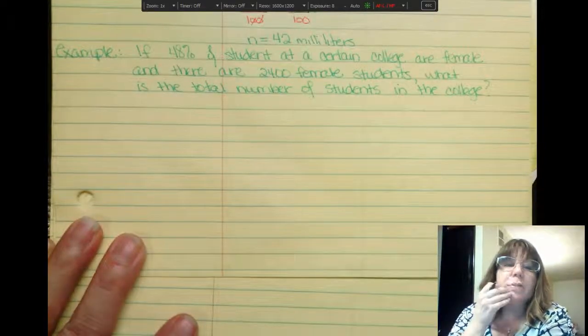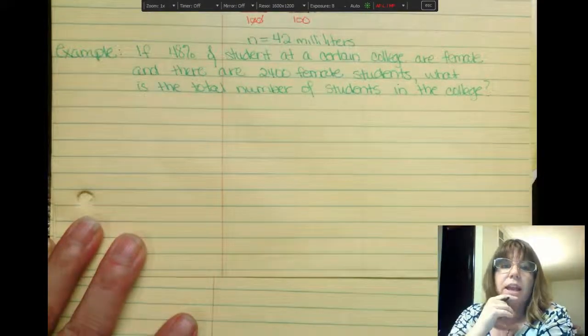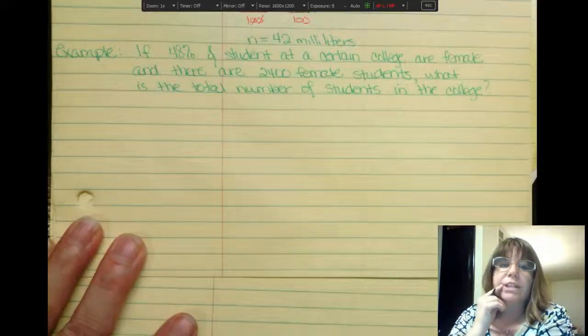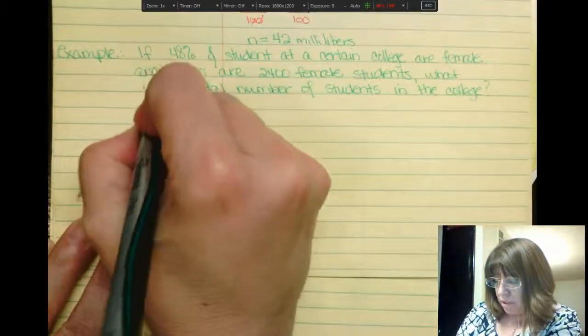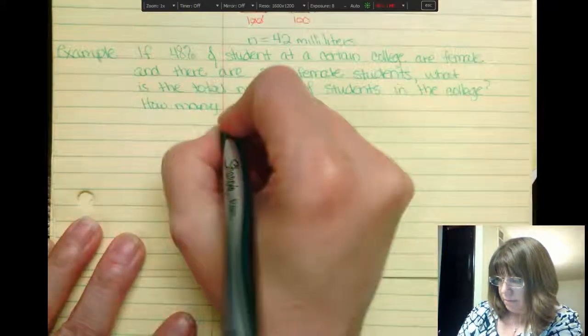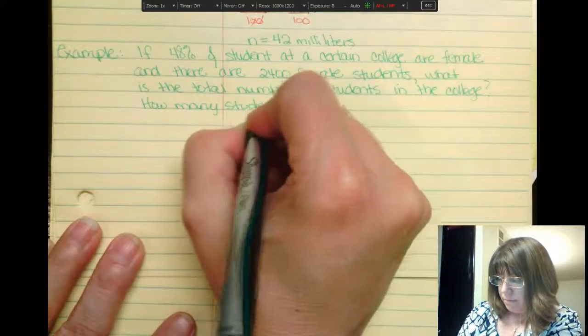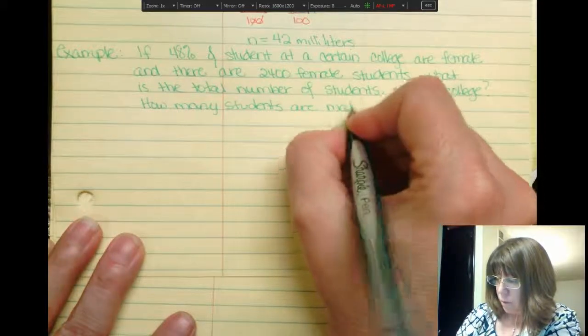Let's say 48% of students at a certain college are female, and there are 2,400 female students. What is the total number of students in the college, as well as how many students are male? We'll answer both questions.